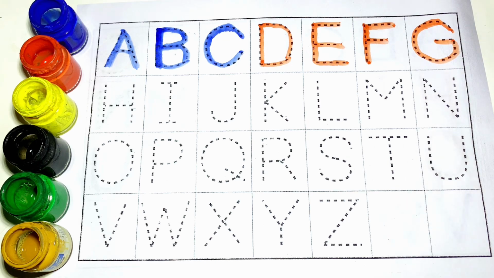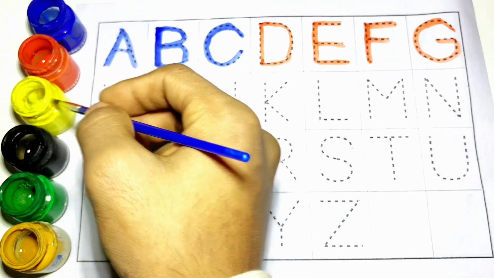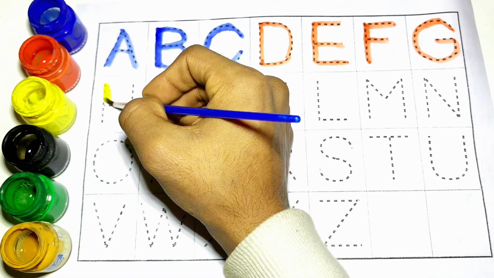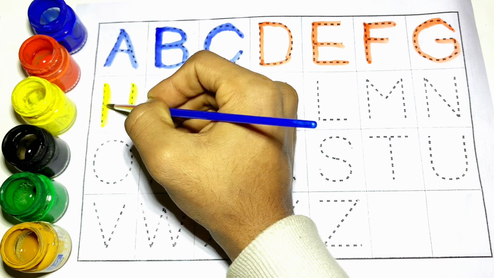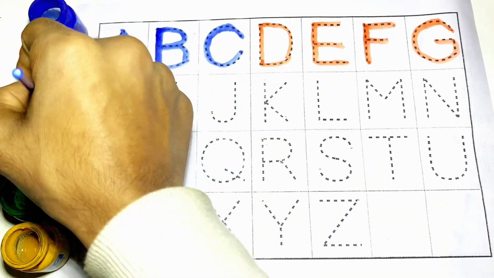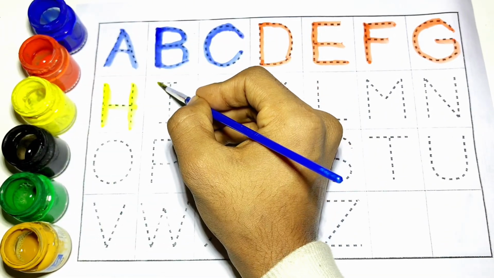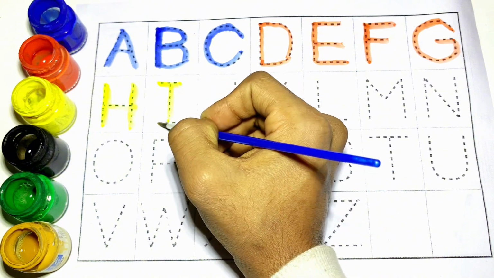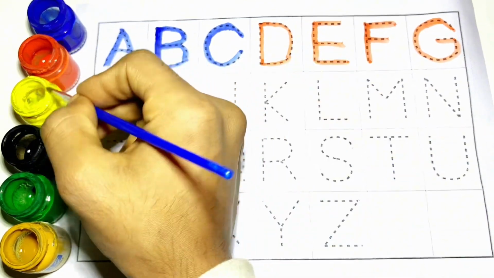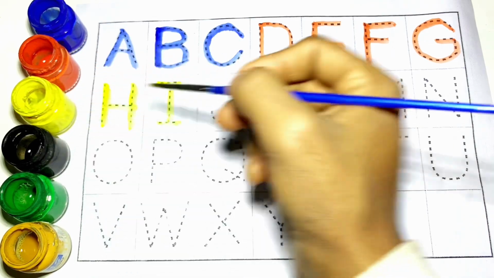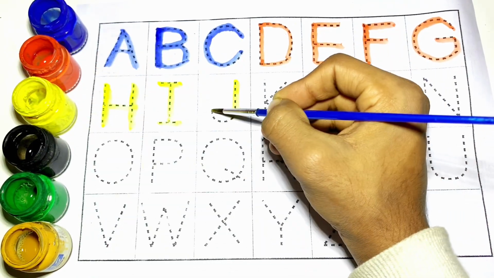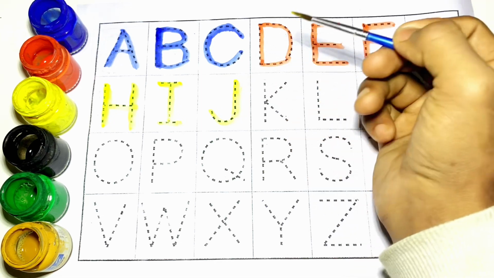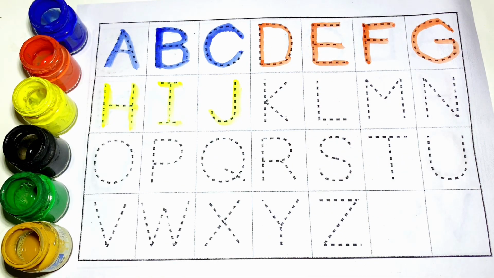Kids, now draw H. H is for hen. H is for helicopter. And use yellow color. Kids, again use yellow color and draw I. I is for ice. I is for ice cream. Kids, now draw J. J is for joker. J is for jackfruit.